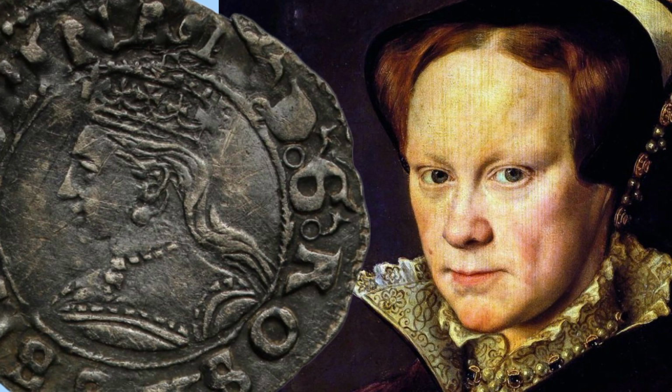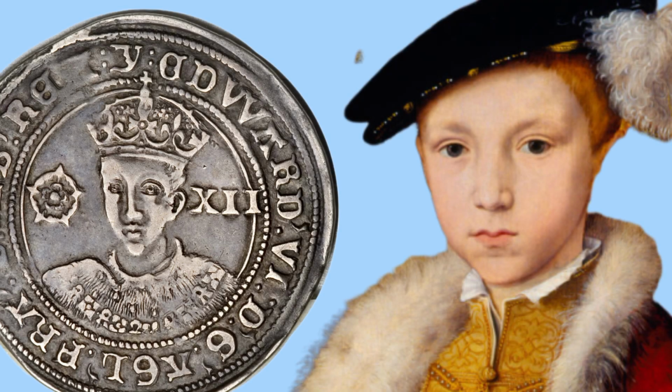We then have Queen Mary, Bloody Mary, and her portrait in the coin and her portrait in real life are quite different once again, and without knowing, you probably would not be able to know that it is the same person on the coin and in the portrait. We then have the boy king, Edward VI. This is a very good portrait, probably because he's young, so you can recognise a young king on both portraits there, but his sort of face shape, his hairstyle there, conveyed to the coin very well.